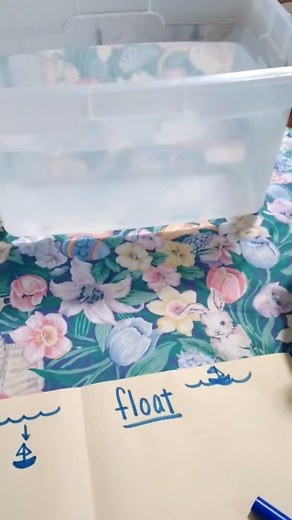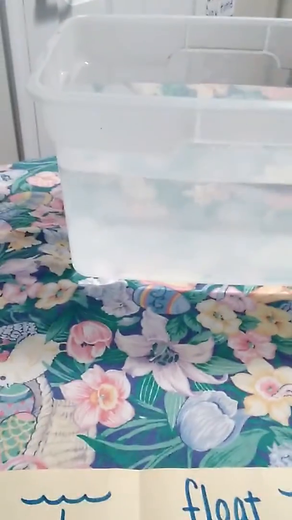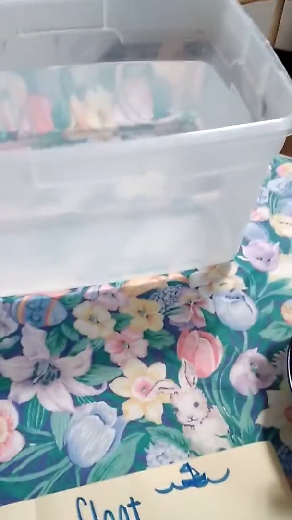So we're going to play a game to predict whether different items, I've gathered a few here, sink or float. So I've got a rubber bin here filled with water. You could use your sink. You could use your bathtub. But for our filming purposes, I thought that this bin here, I usually use it when I'm mopping my floor, would be helpful. So that's what I've filled it up with water.